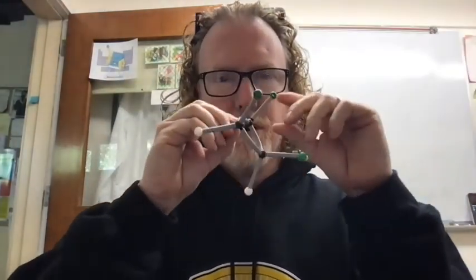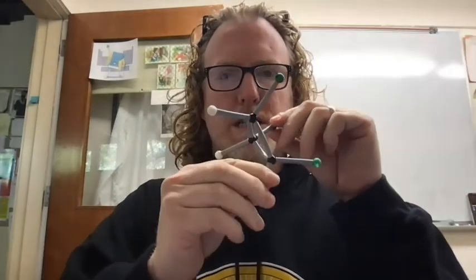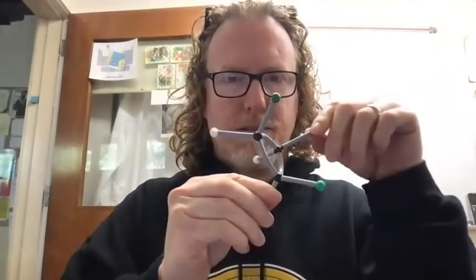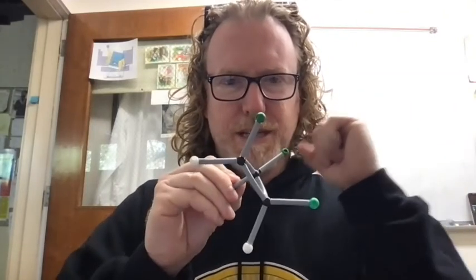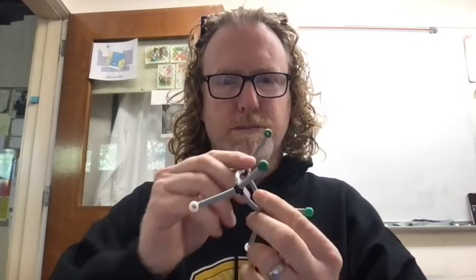Besides that, if you look down one of the bonds, like for a Newman projection, it's hard to do, it's backwards for me here. You can see how everything's eclipsing, huh? Let me hold it this way. Yeah, there we go. See how the white hydrogens are eclipsing and the green hydrogens are eclipsing. So a 3-membered ring is pretty high in energy.